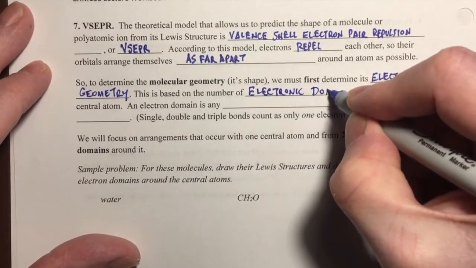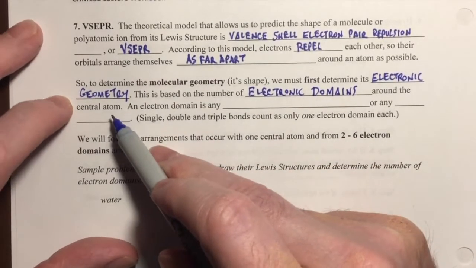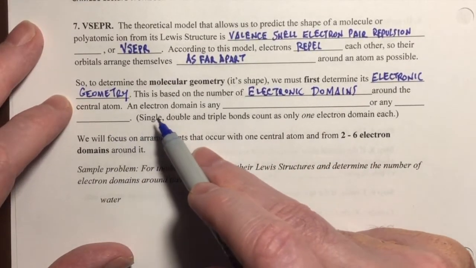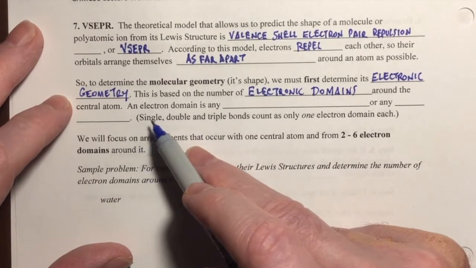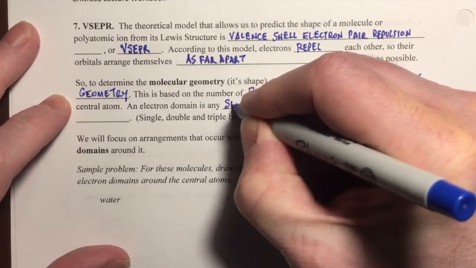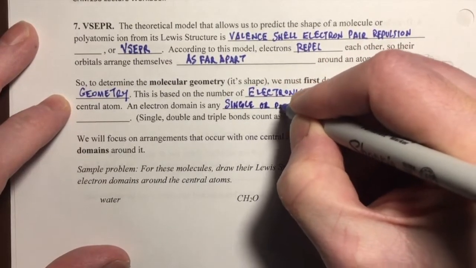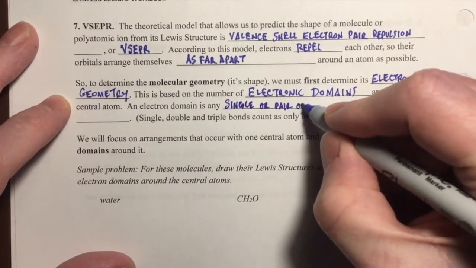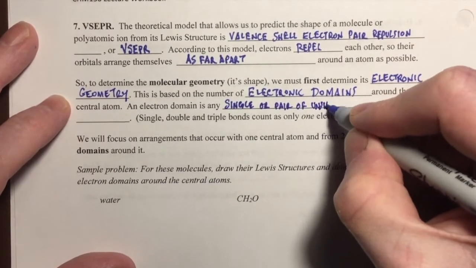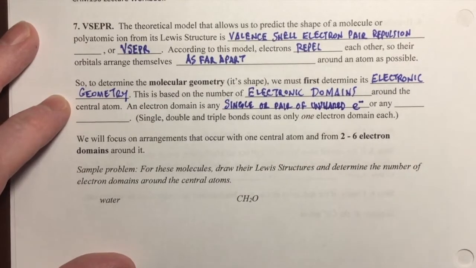domains around the central atom. So what is an electron domain? An electron domain is any single or pair of unshared electrons.